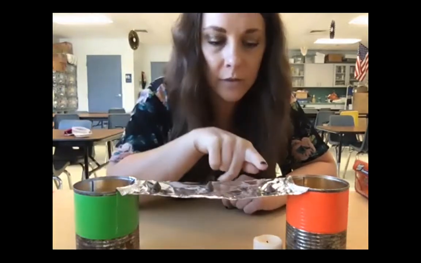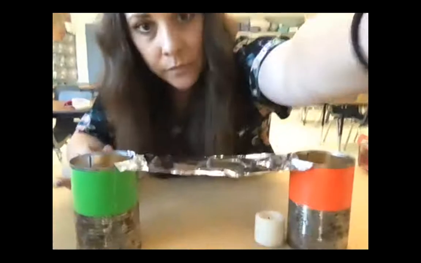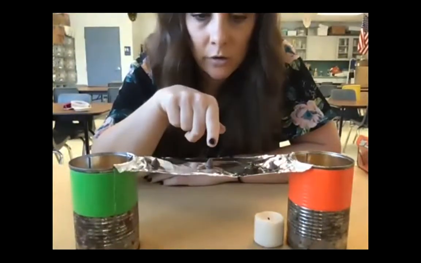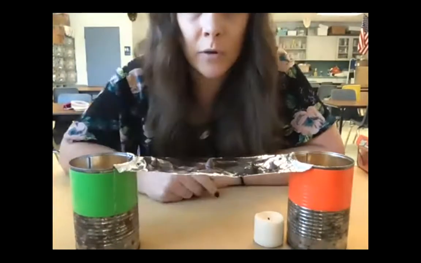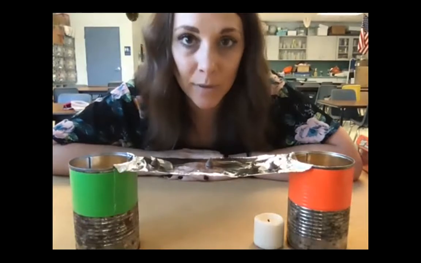Okay, so we're going to call this one chocolate chip number 1 because it's right above the candle. We'll call this one chocolate chip number 2 and chocolate chip number 3. So what I'm going to do in just a minute when it's time to start is I'm going to light this candle, and we're going to see what happens.